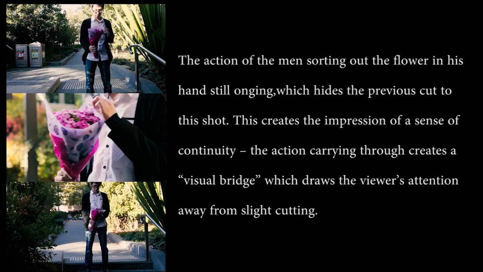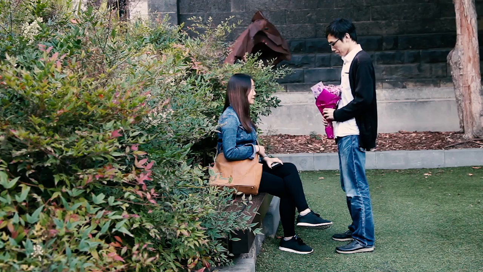The action of the man sorting out the flowers in his hand is still ongoing, which hides the previous cut to this shot. This creates the impression of scene continuity. The action carrying through creates a visual bridge, which draws the viewer's attention away from the slight cutting.